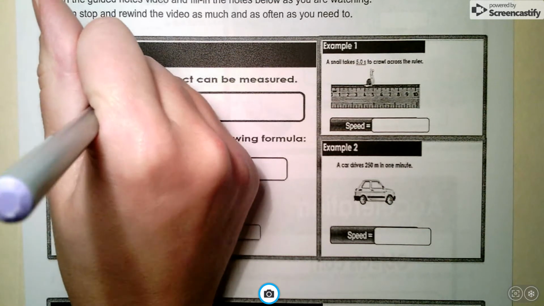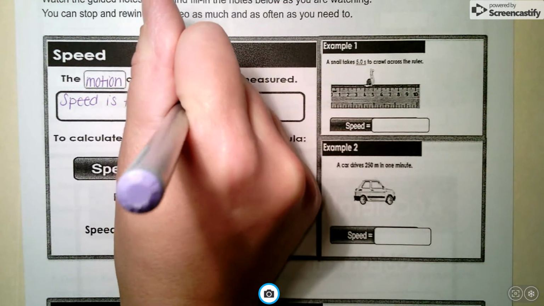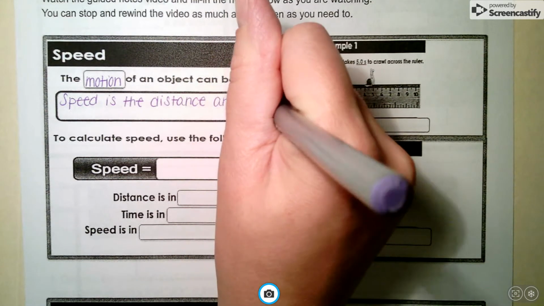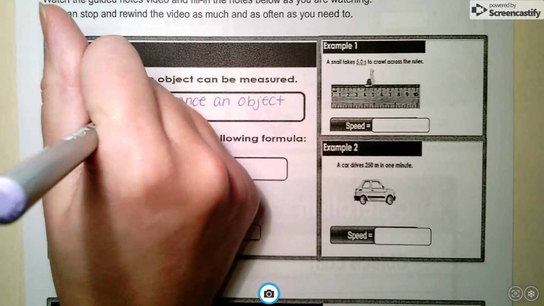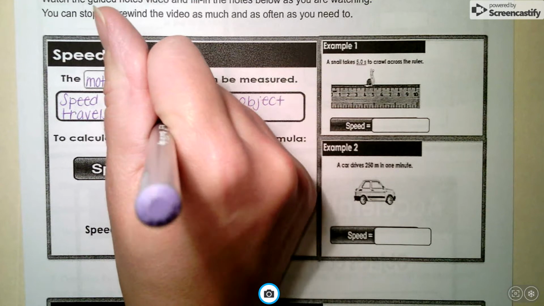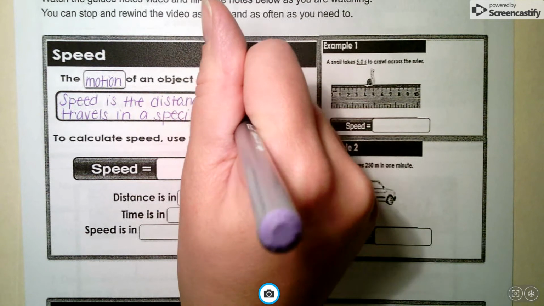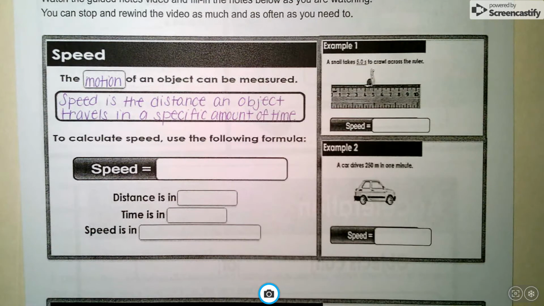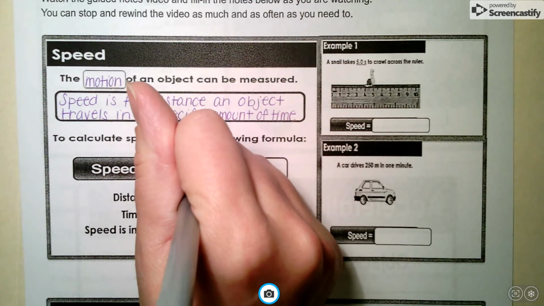So speed is the distance an object travels in a specific amount of time. We can calculate speed using a formula. So speed equals distance divided by time.